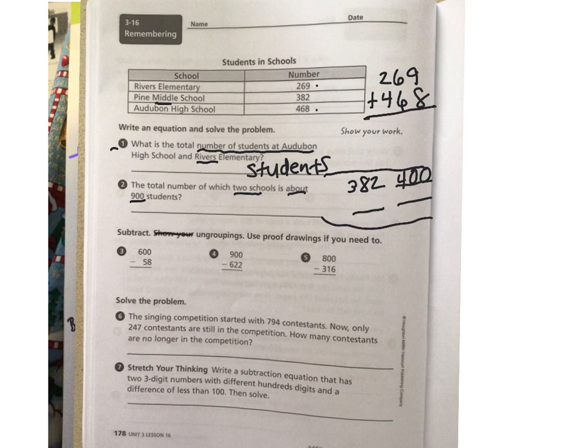All right, we are not doing proof drawings. We are just subtracting. And I'm going to say that this is extra credit, so that means you just have 1 story problem. And you will be good to go.